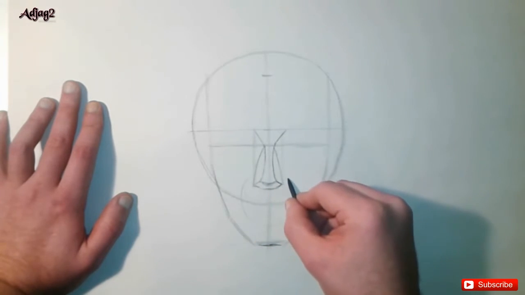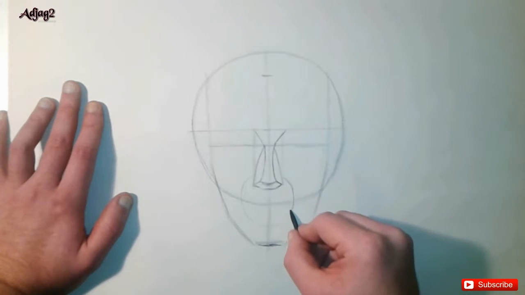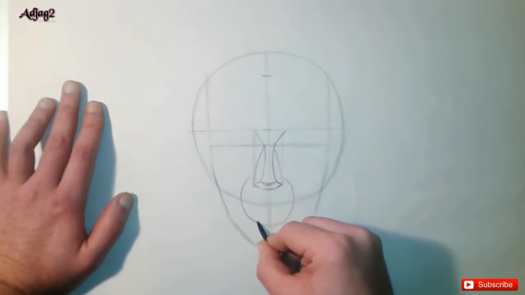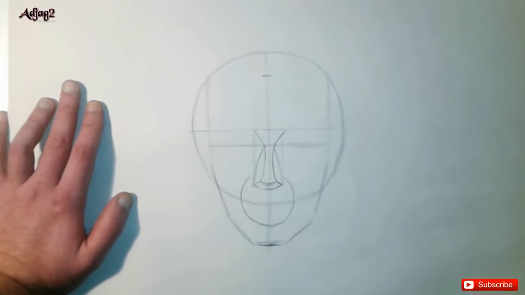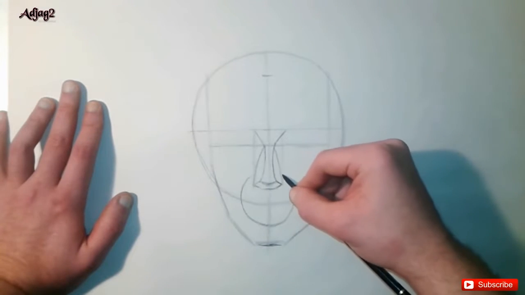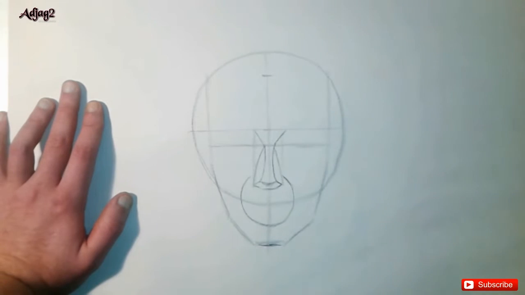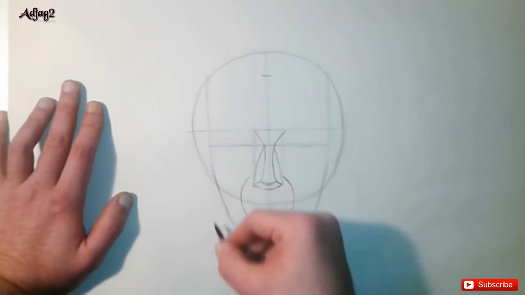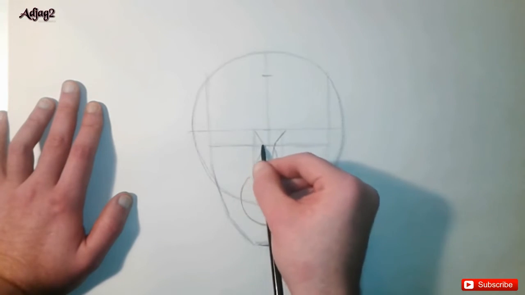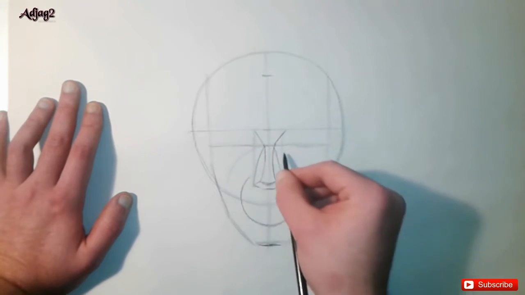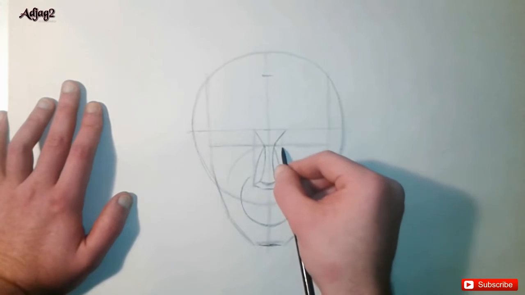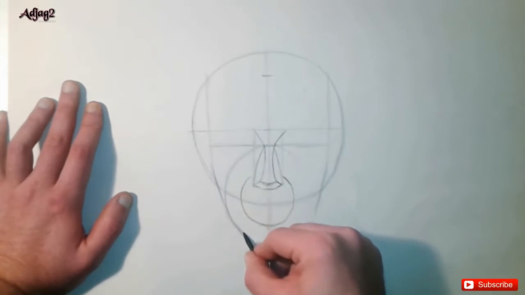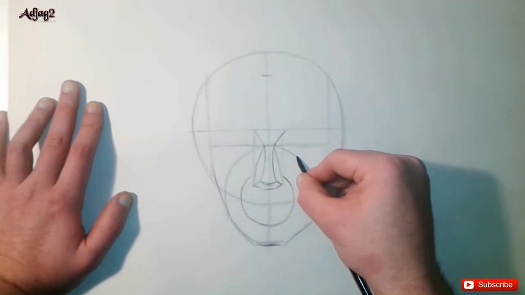Next, what I'm doing here is creating the muzzle area of the face. Just kind of creating a ball. Then there's another rhythm line that goes from the keystone area, and it's like a band around the face. A good way to find it is to look at the bags of the eyes of the subject that you're studying.